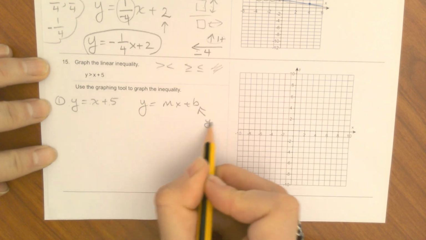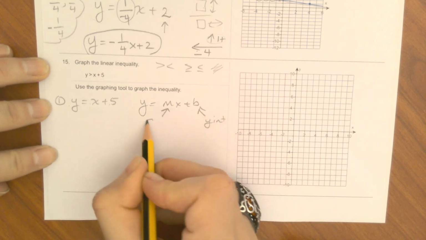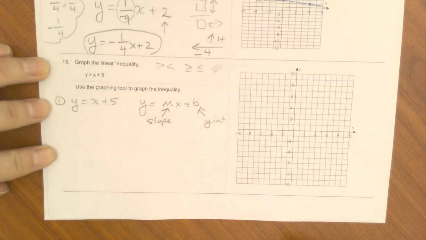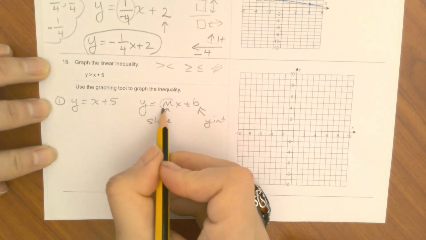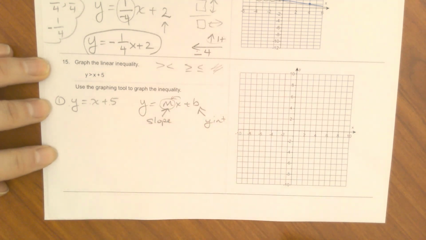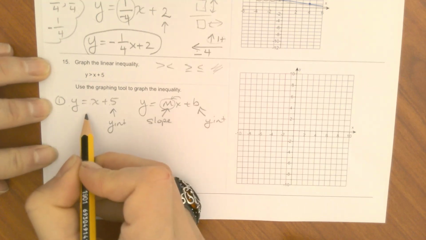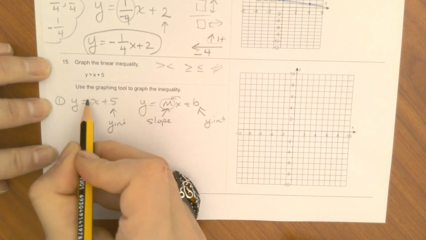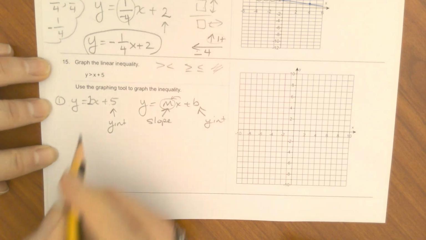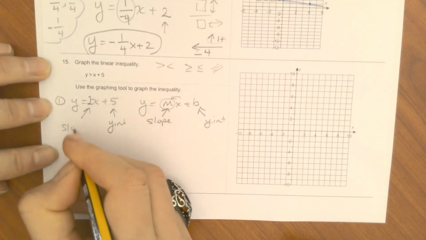That's the y-intercept. That's the slope. Okay? The x is not the slope. The number in front of the x is the slope. So 5 is my y-intercept. But there's no number in front of the x. There really is. It's a 1. It's just hiding. So my slope is 1.